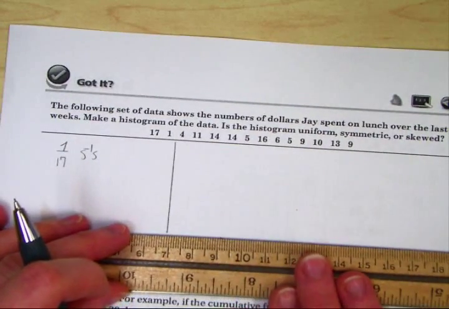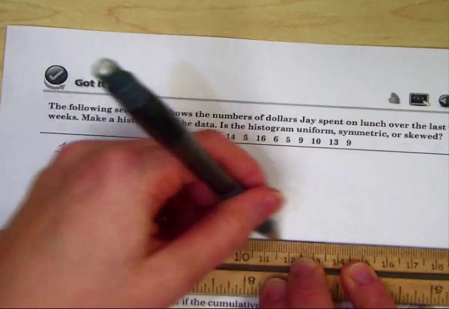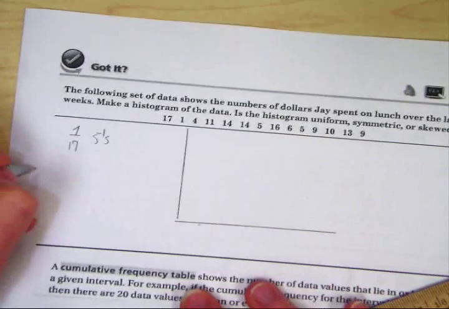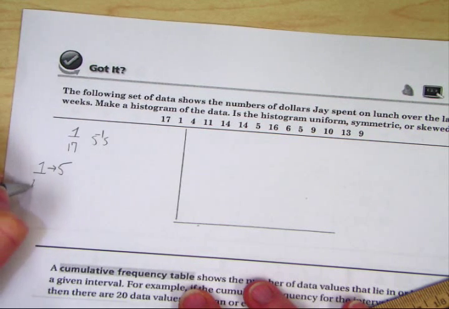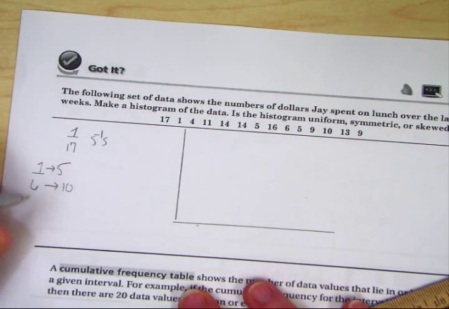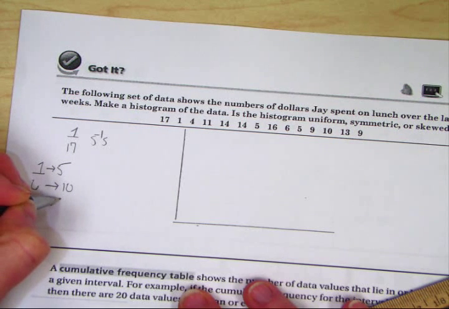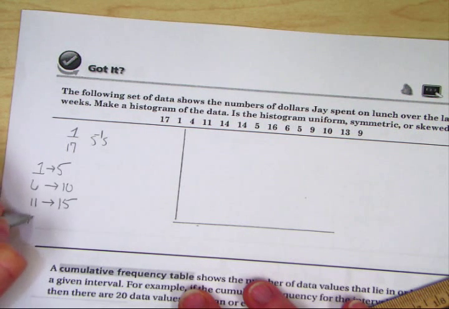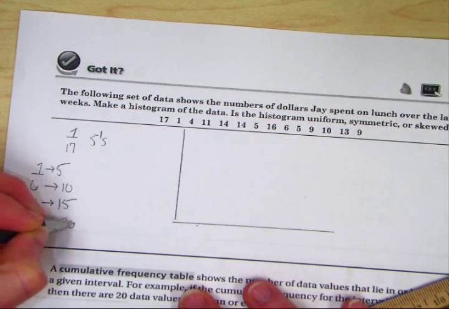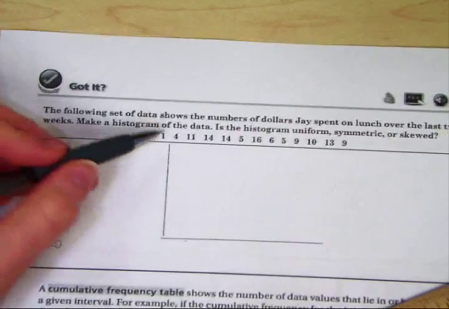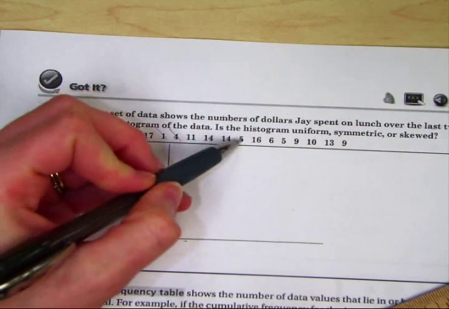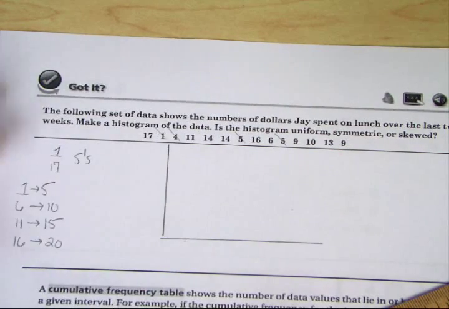Give it room for a title. And that will be 1 to 5, 6 to 10, 11 to 15, and 16 to 20. How many times does 1 to 5 happen? 1, 2, 3, 4 times.